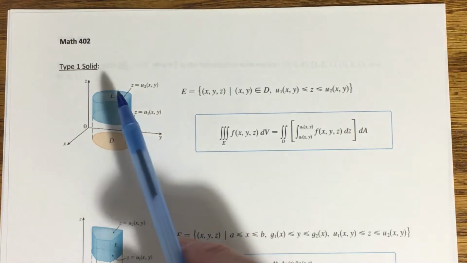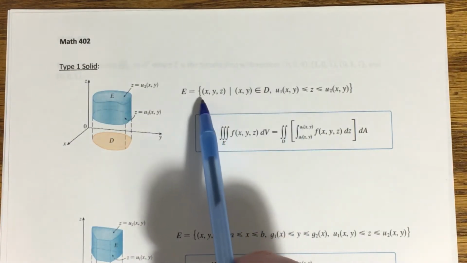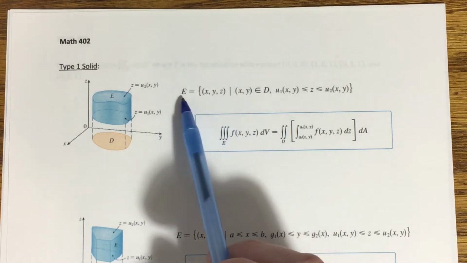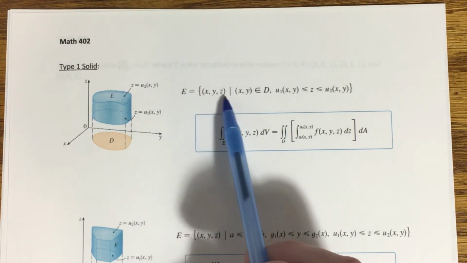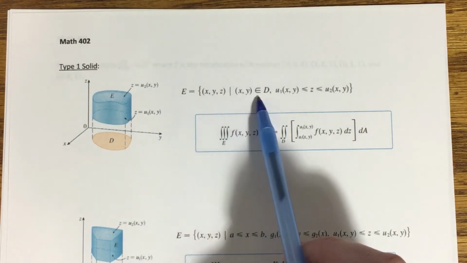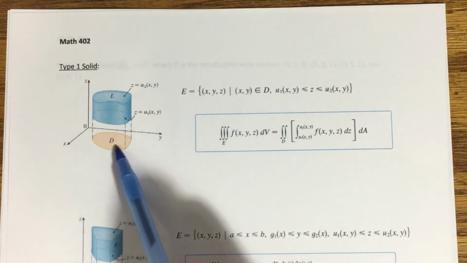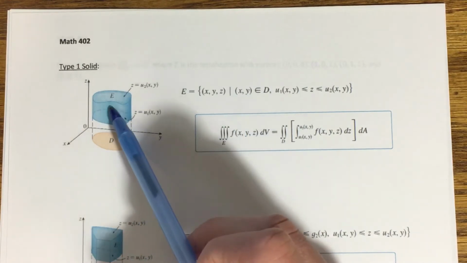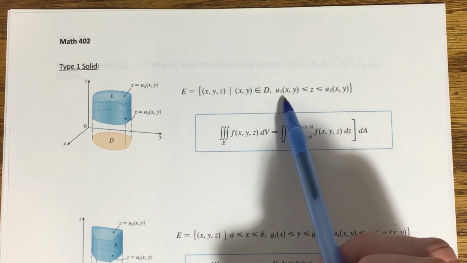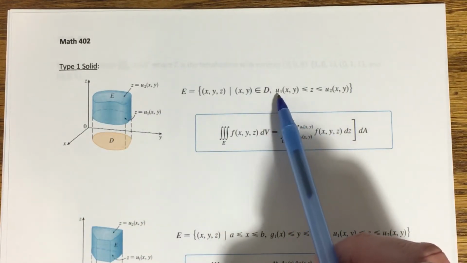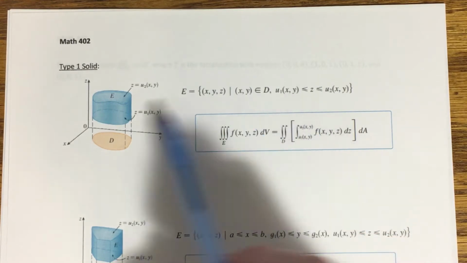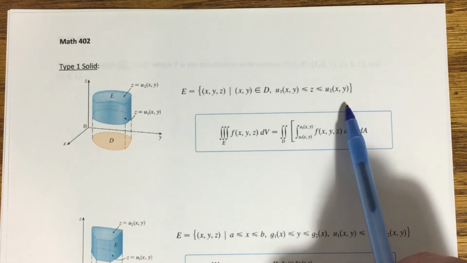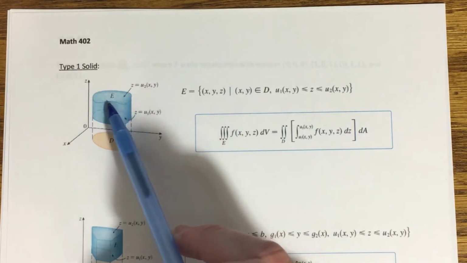So a way of describing this solid as a set is to say that it's the set of all x, y, z, such that x, y are in this plane region D, and z, the z coordinate, is trapped between those two functions. In this case, I'm calling them u1 of x, y, which is the function giving me the lower surface, and u2 of x, y giving me the top surface.